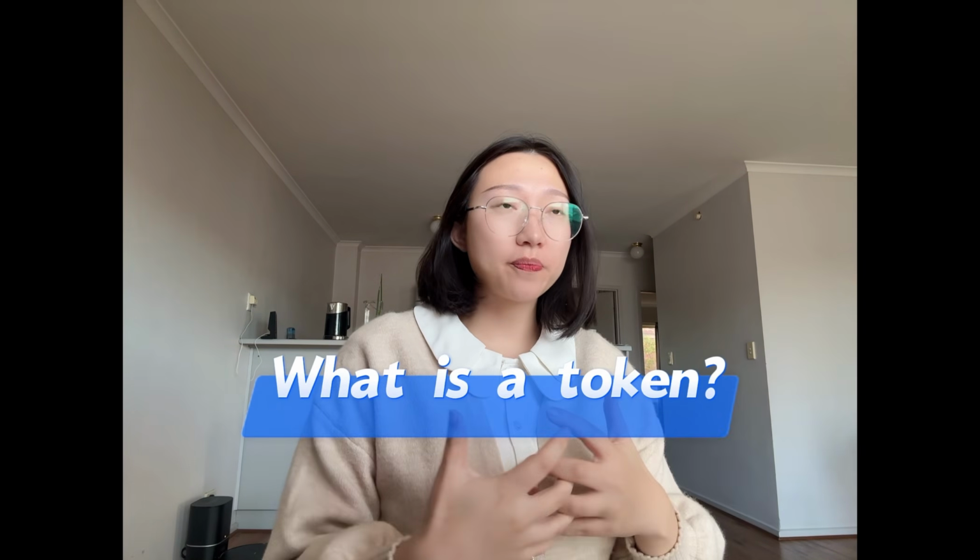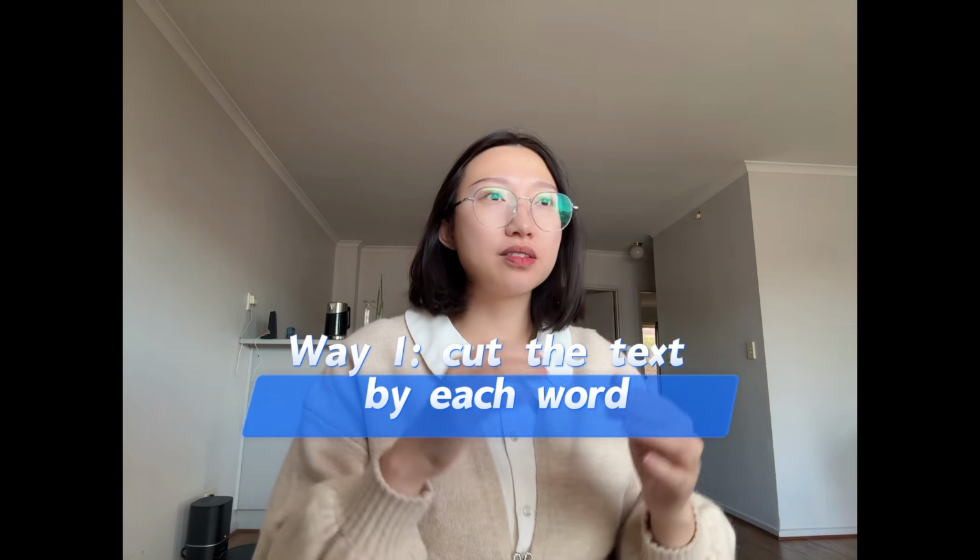What is a token? When we cut text into pieces, each piece we call a token. There are so many different ways to cut the text. I will introduce you to 3 simple ways to cut text. First one, we can cut the text by each word. For example, I love AI. So we count by each word. We say these are 3 tokens.